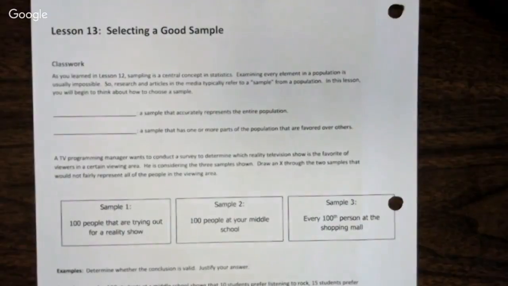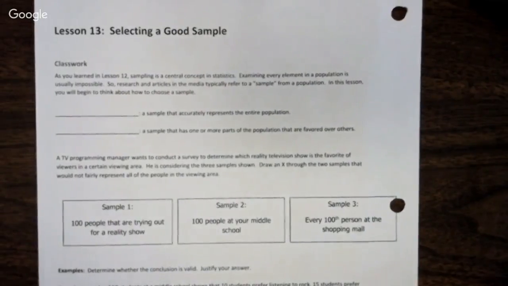All right, this is Module 5, Lesson 13. We're going to be talking about selecting a good sample. So yesterday, we learned how sampling is a central concept in statistics. Examining every element in a population is usually impossible. So instead, we refer to samples from a population. So let's think about how to choose a sample.